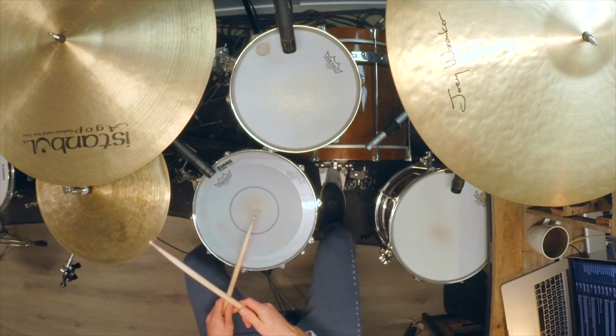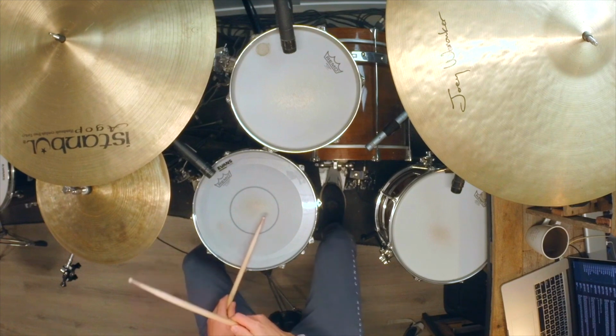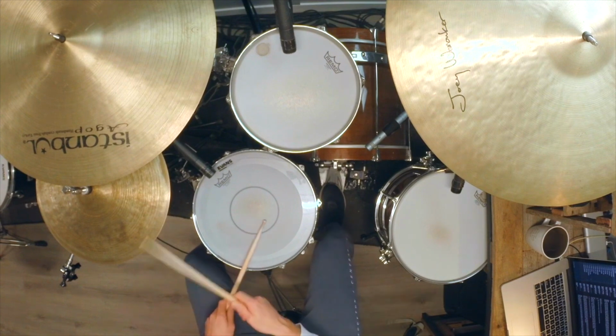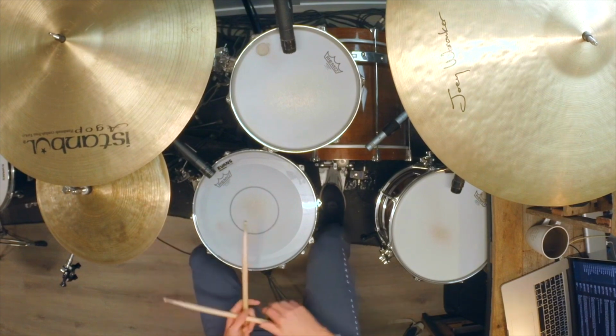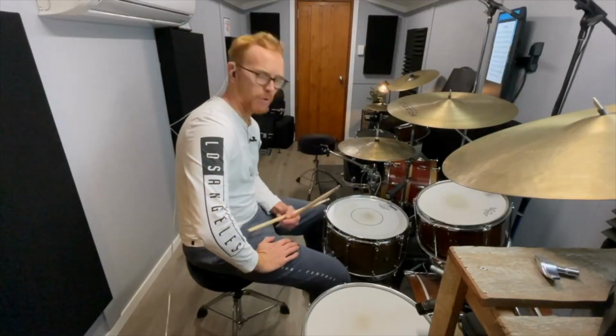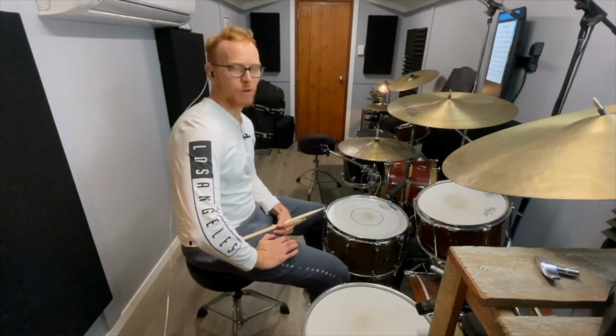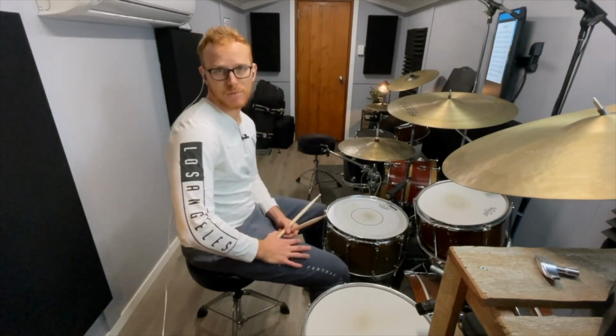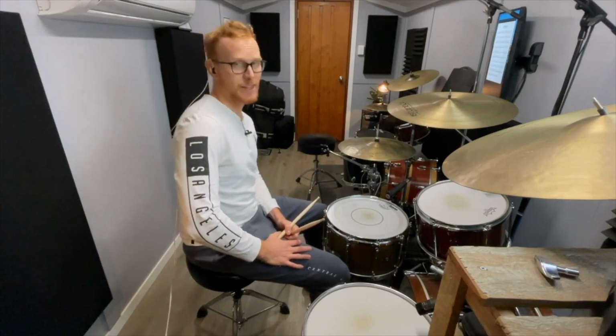1 and 2 and 3 and 4 and 1 and 2 and 3 and you might just struggle away with that one kick placement for a few minutes, and then it could start to feel comfortable, and then maybe try and move to the and of 3 and then try the and of 4.